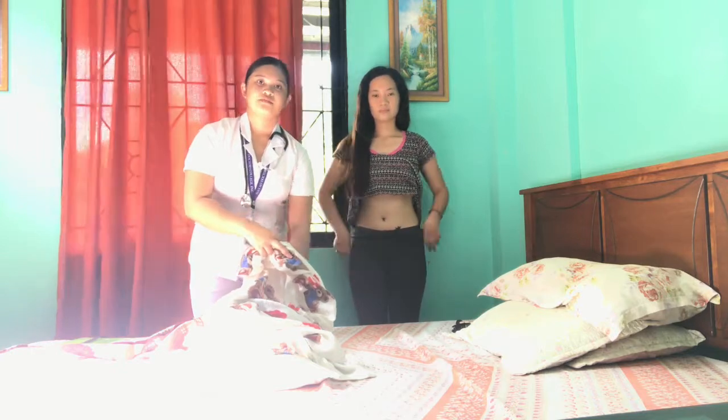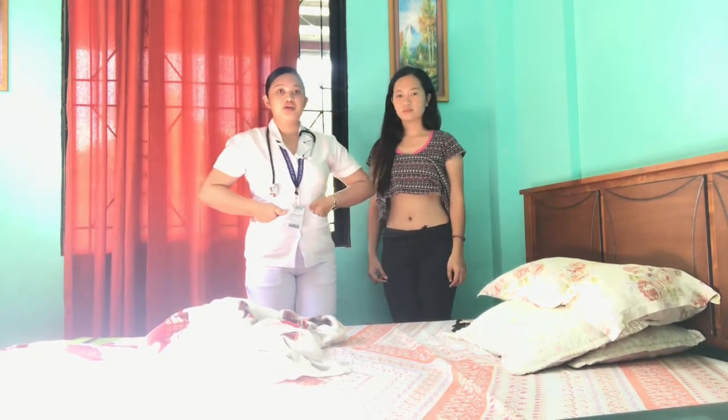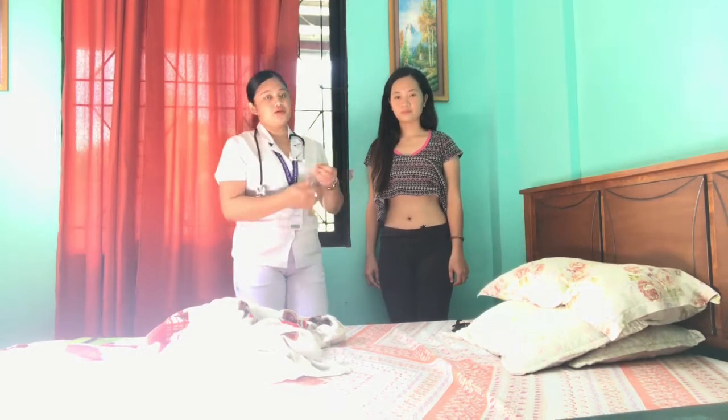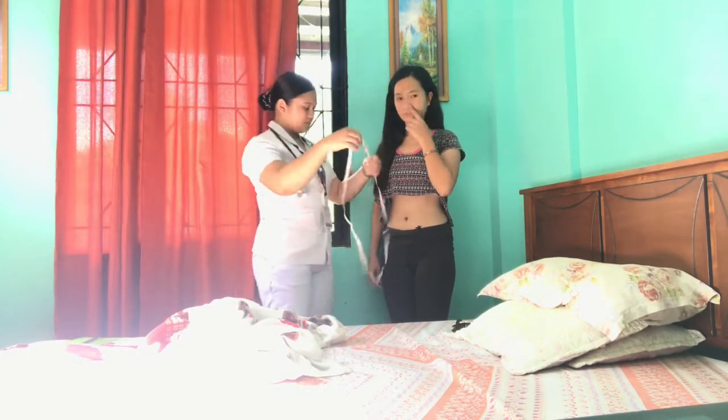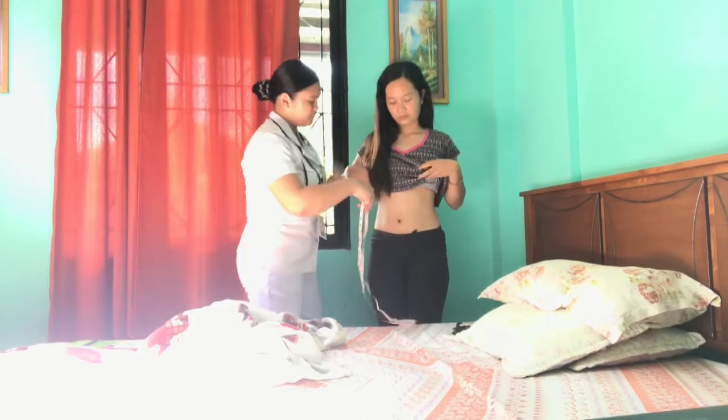Okay. So remember to measure the patient's abdominal girth by placing a measuring tape around the patient's abdomen at the level of the umbilicus. Remember that the abdominal girth should be measured at the same time, ideally in the morning. Then, of course, make sure that the patient empties his or her bladder. Could you hold it for me, please?